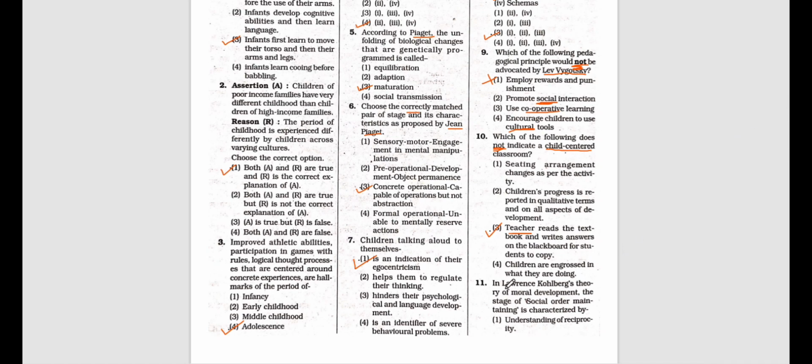In Lawrence Kohlberg, this is also the name of another scientist, very important. Those who have done your B.Ed and D.El.Ed, you very well know who is Lawrence Kohlberg. So in Lawrence Kohlberg's theory of moral development, the stage of social order maintaining is characterized by what?